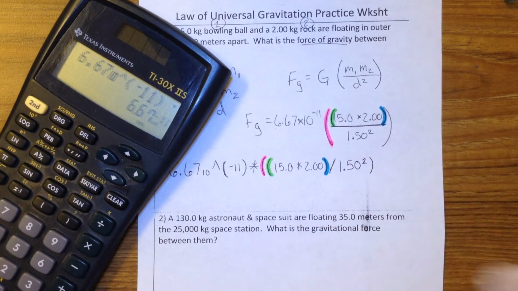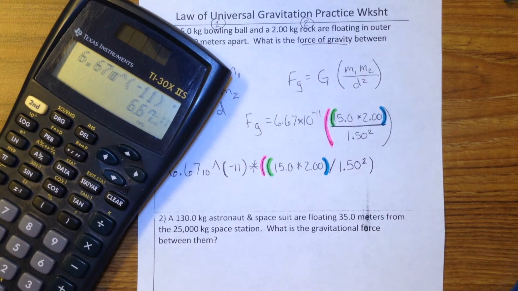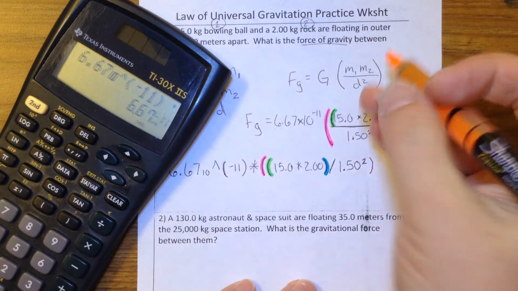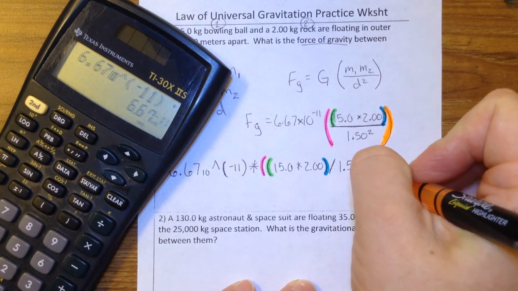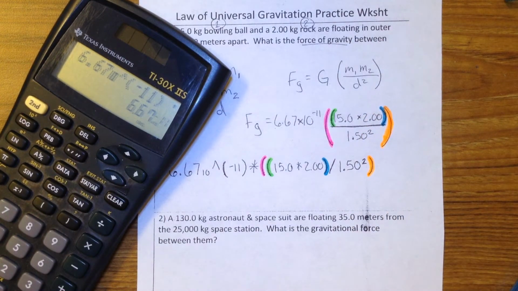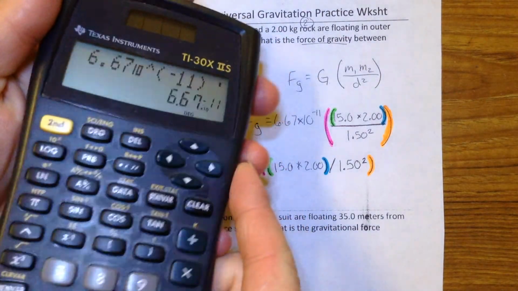Close parentheses. That's that final, big, large parentheses in the formula above. So, go ahead and type that in the calculator and see if you can do it.